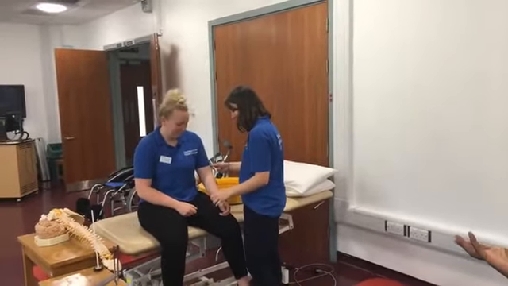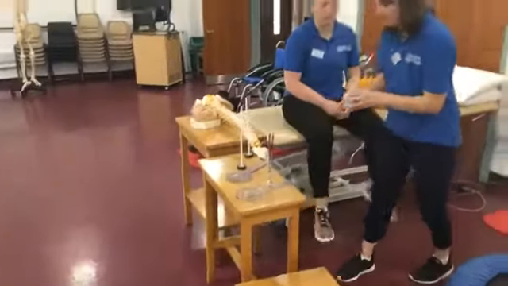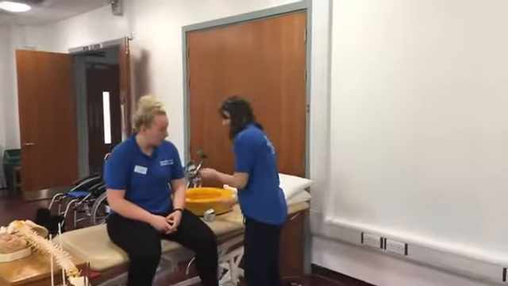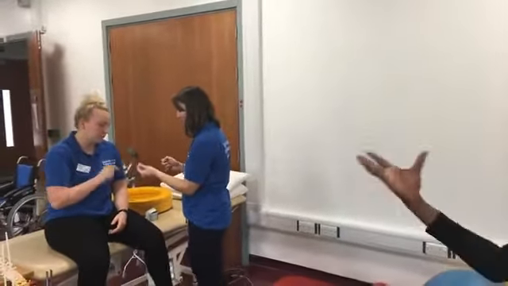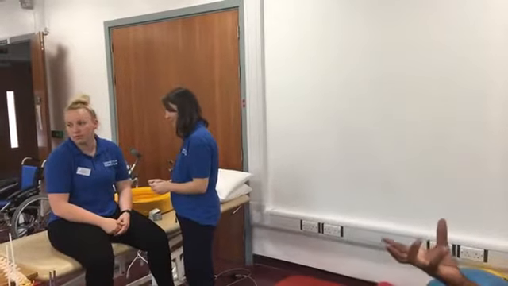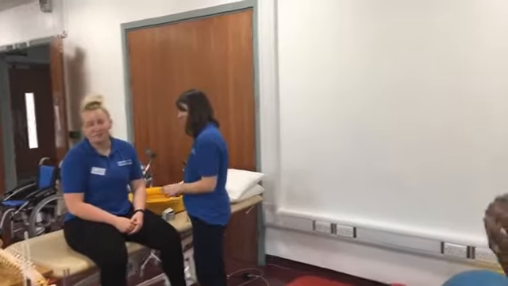We can do sensory testing, so we have things like neurotips, small, sharp, blunt instruments to see whether somebody has normal sensation. You let the patient know how it feels, so that you don't frighten them with the point. And that is just part of an assessment package.